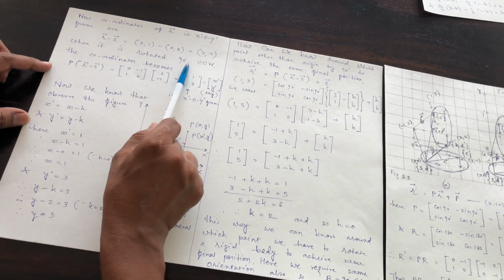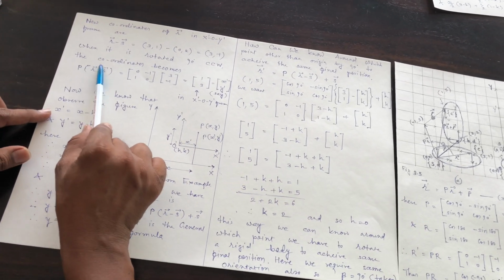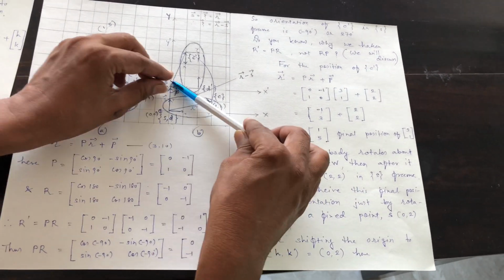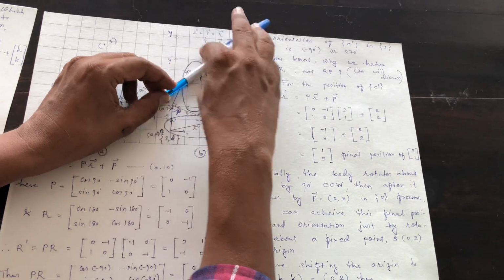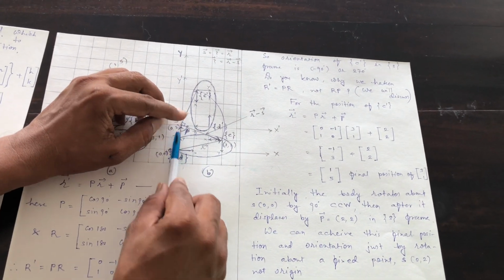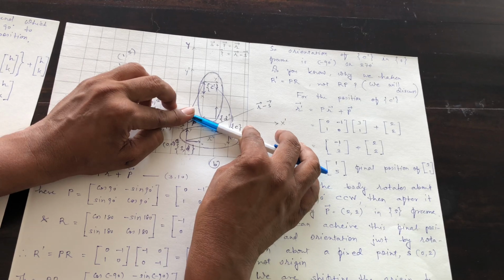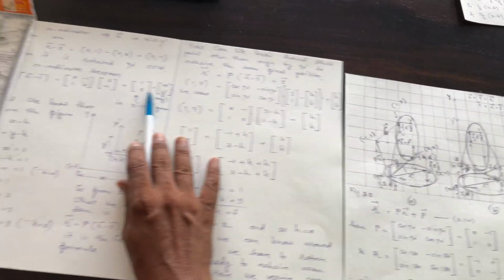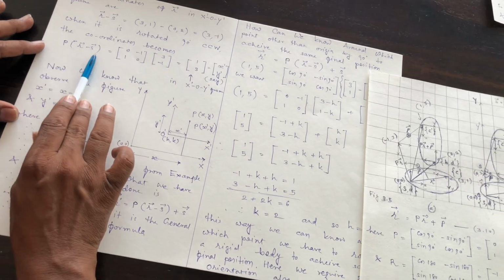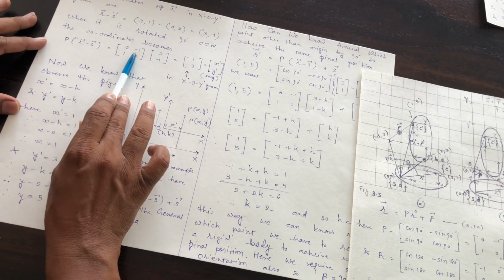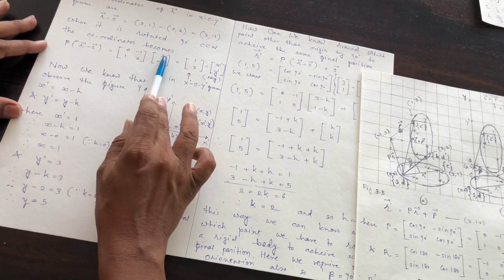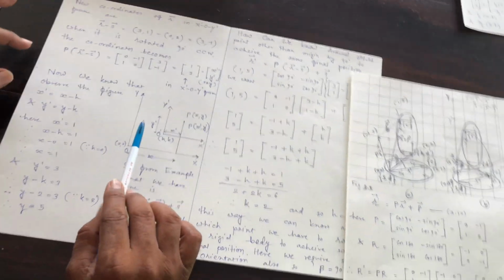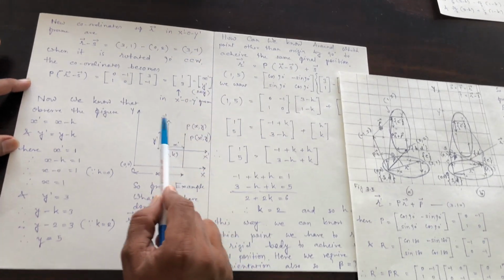When it is rotated 90 degrees counterclockwise, the coordinates become this one. This is r minus s, rotated by 90 degrees. After shifting here, this is the new vector, and after we rotate 90 degrees, the coordinates become P into (r minus s). We know that rotating a vector by 90 degrees uses the matrix [0, -1; 1, 0] times (3, -1). After multiplying, we get (1, 3), say x', y' in the x' y' frame.